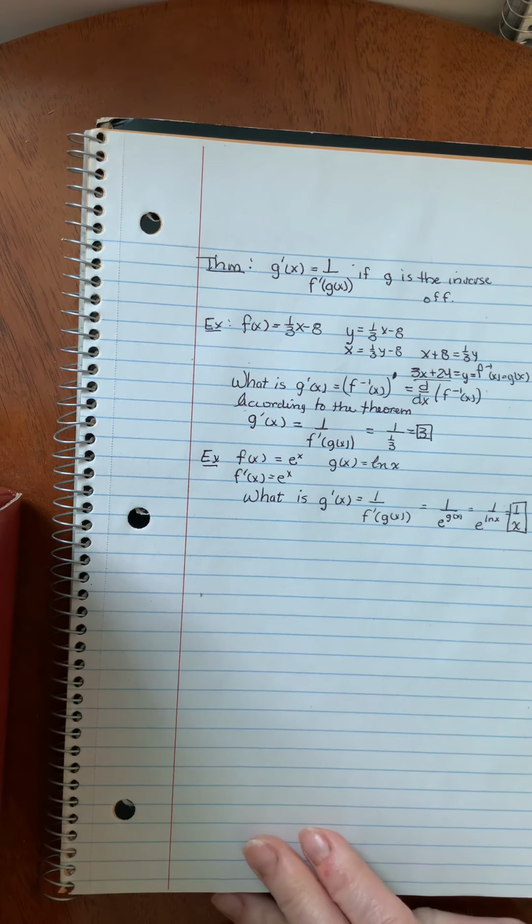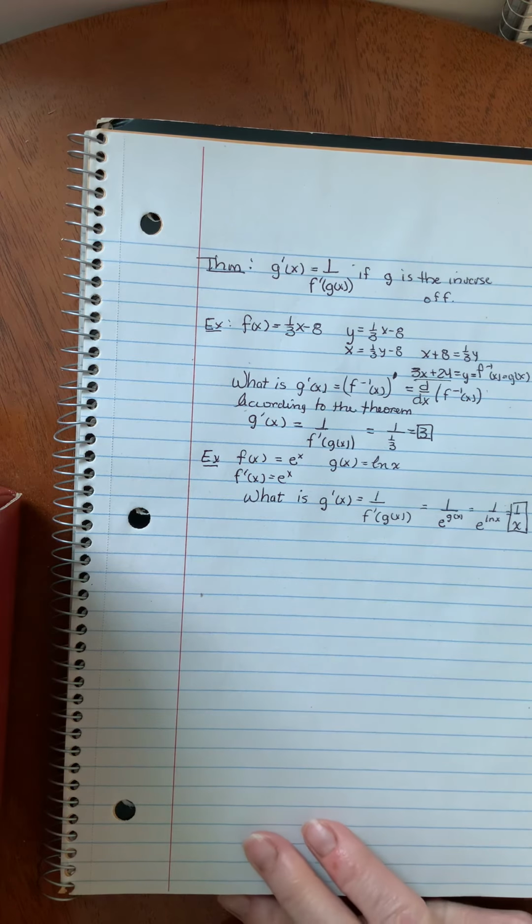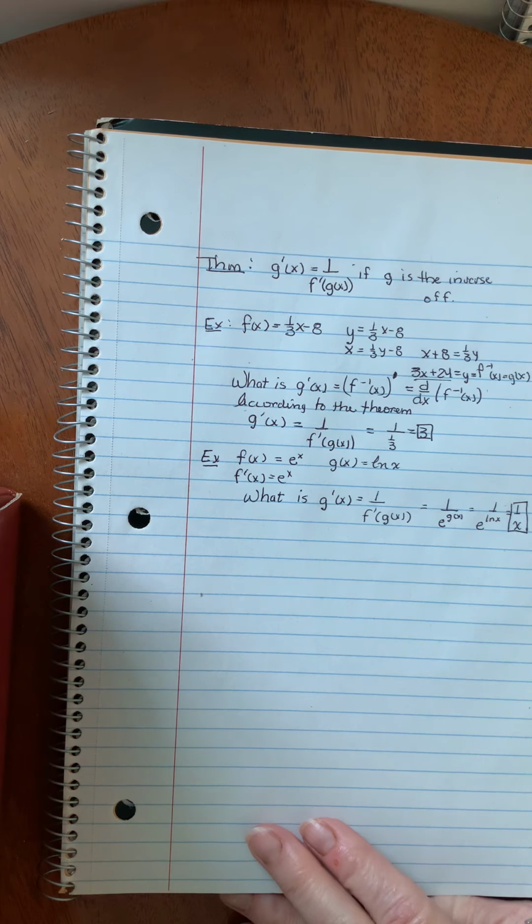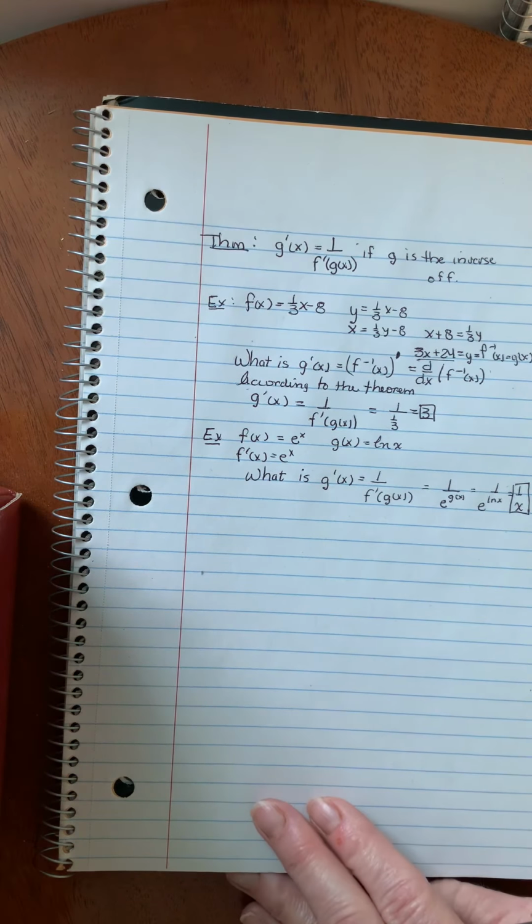So that might be of some help to you. So that's the calculus part that relates here. It's a relationship between derivatives, and there's some composition involved, so you may or may not like using it. You could literally find the derivative of g of x, but you'd have to find the inverse. So if you don't know the inverse, then that's something that you're going to have to work on.